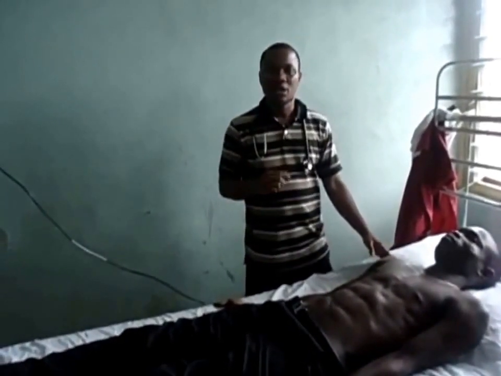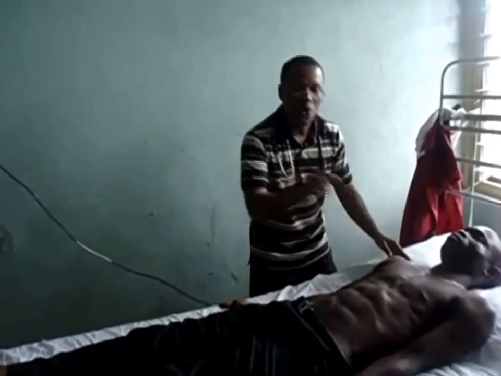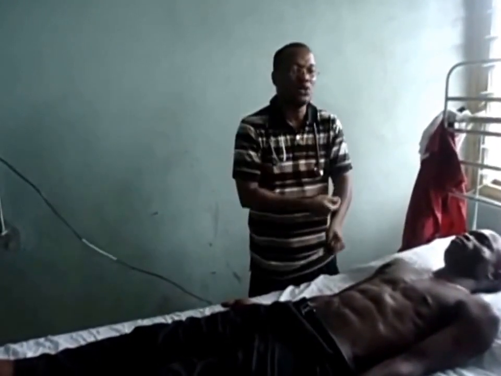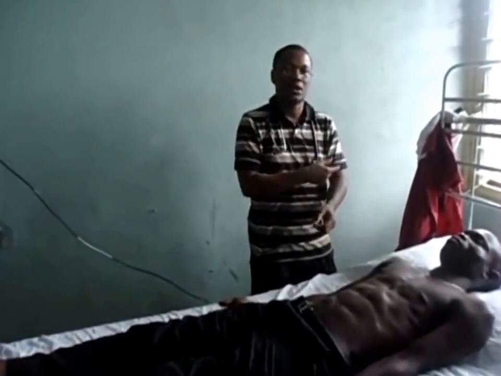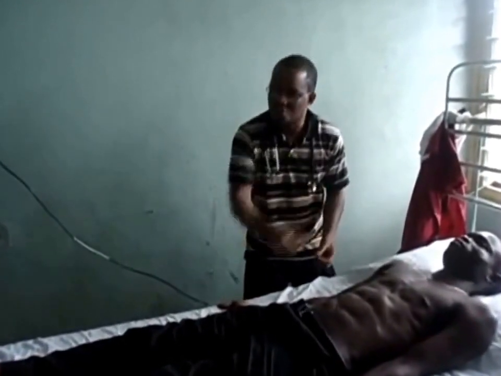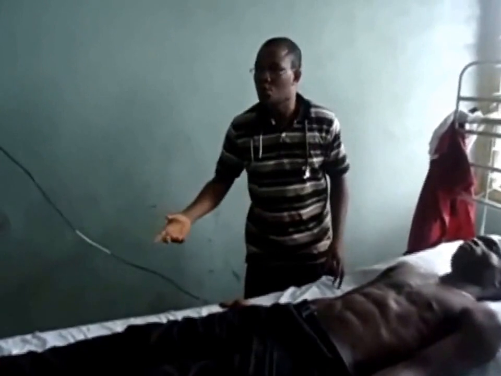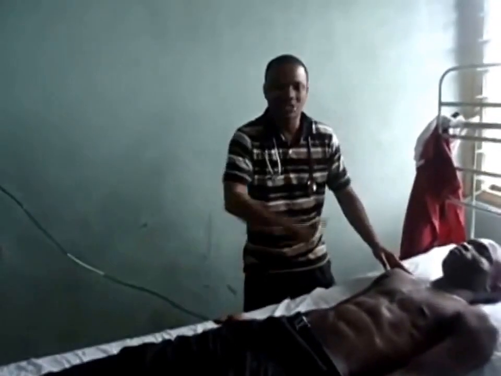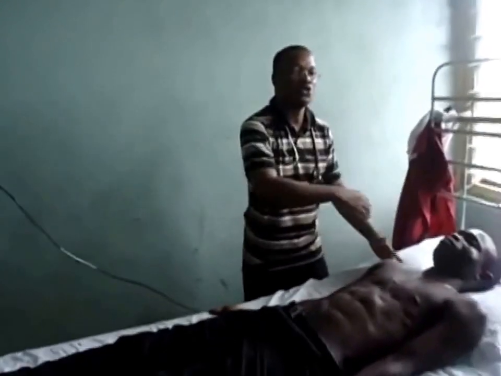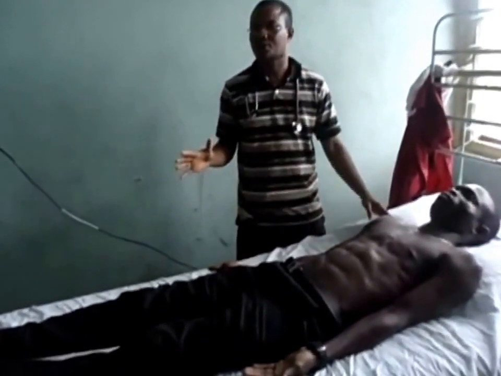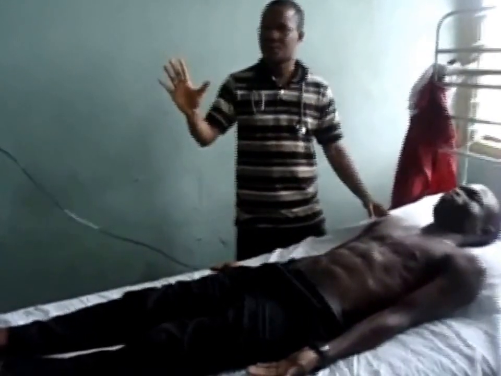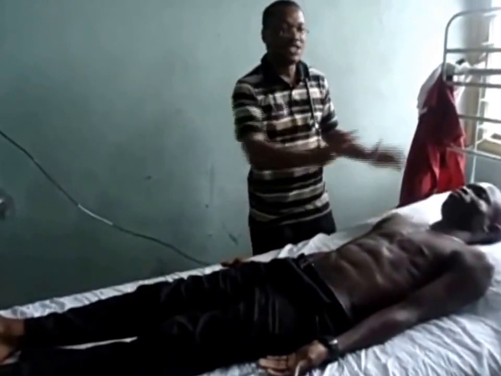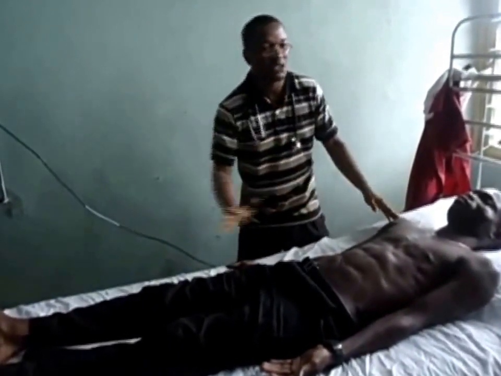Then lastly, any other thing you see on the patient, like if there is a cannula, if there is a line, if there is a catheter, if there is a drain, there is a chest tube, anything you see attached to the patient, you report on your inspection. Is it clear? That is the inspection part of general examination.